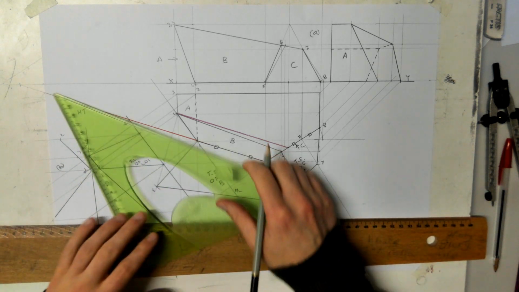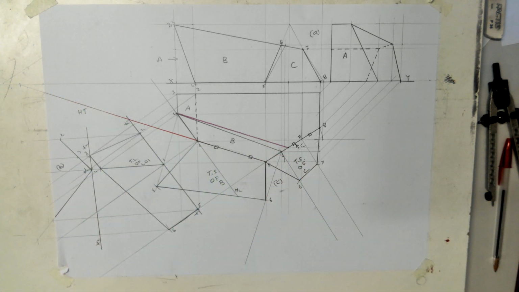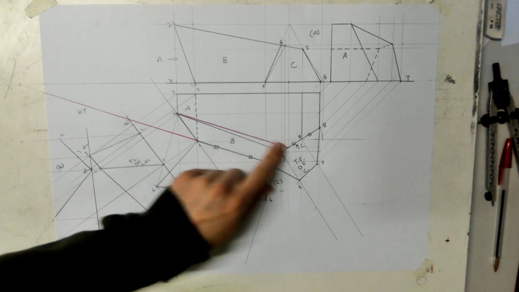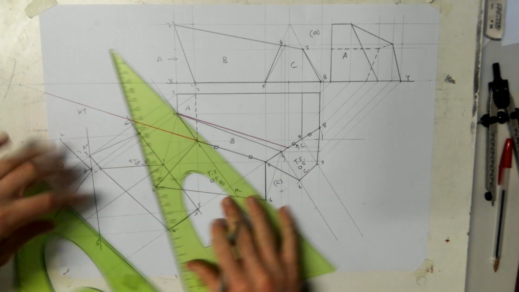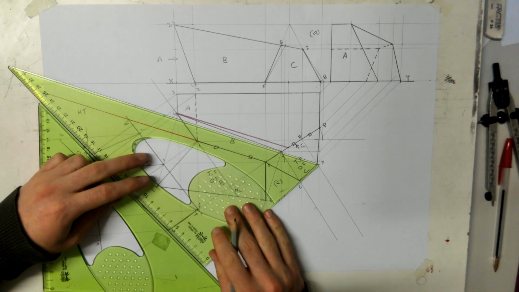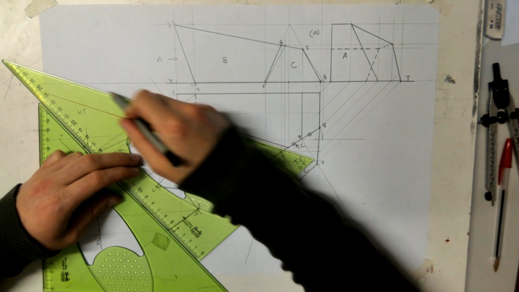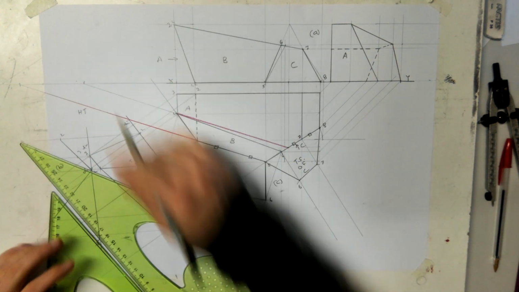What we can do then is extend any other point on surface B. So for example, we have 6 and 4. We line that up there, go to, for example, say 4. 4 hits it there.